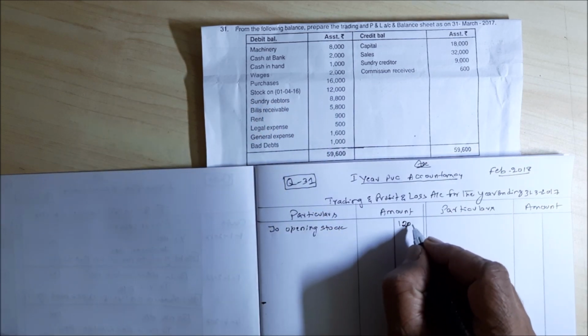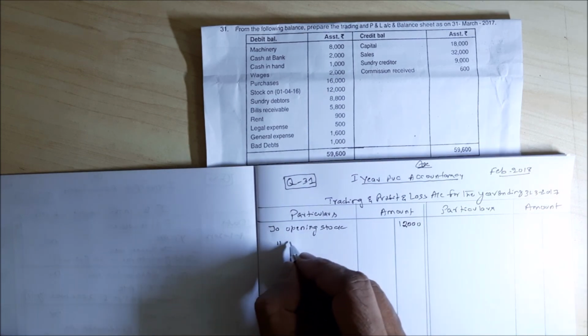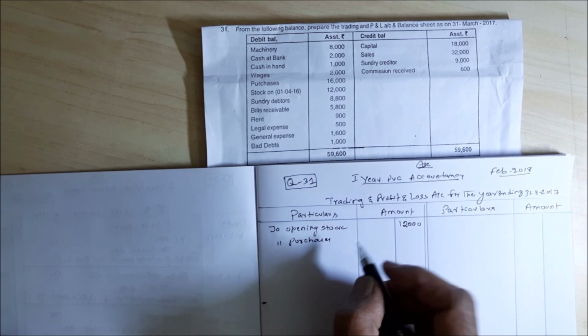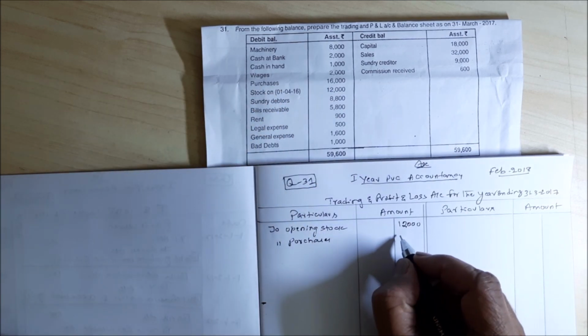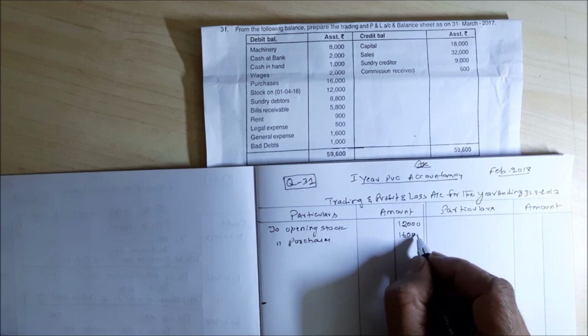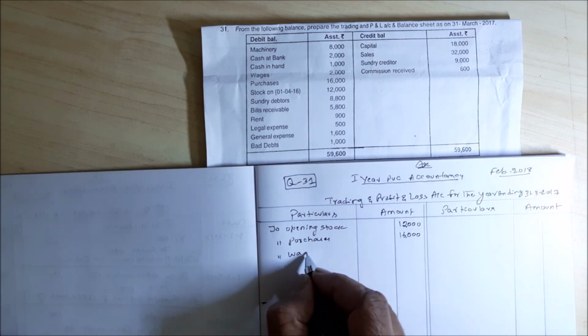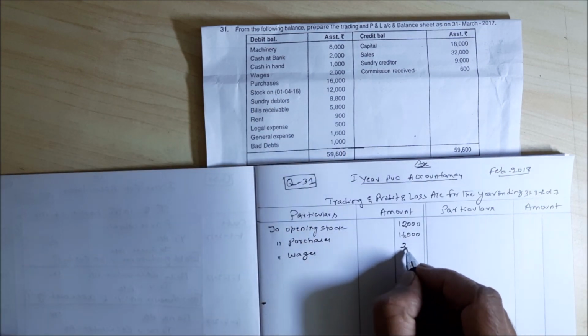No adjustment, direct 12,000. Then purchases. To purchases 16,000. No adjustment. Then to wages, 2,000.